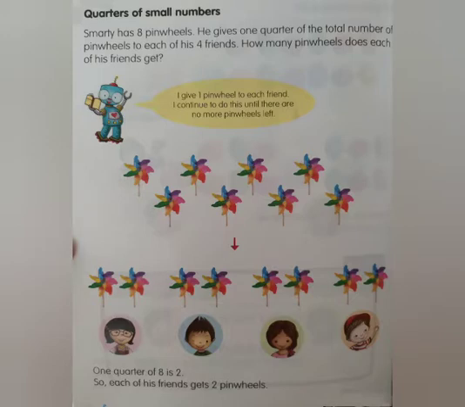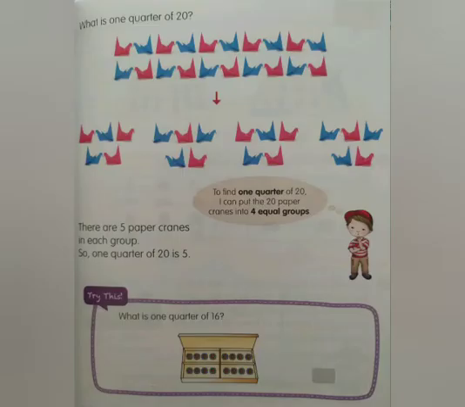Now quarters of small numbers. This one's a little bit more tricky. So Smarty has 8 pinwheels. He gives 1/4 of the total number of pinwheels to each of his 4 friends. How many pinwheels does each friend get? So always remember, the quarters will be divided into 4 groups. So there are 8 of them and 4 friends. So each friend gets 2.